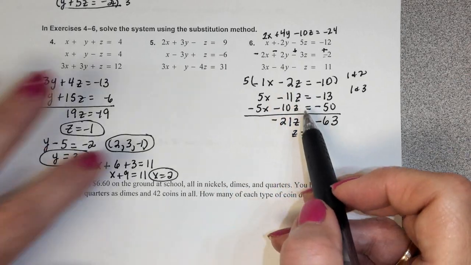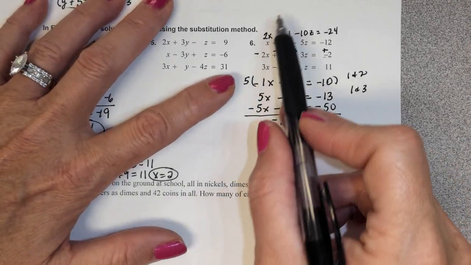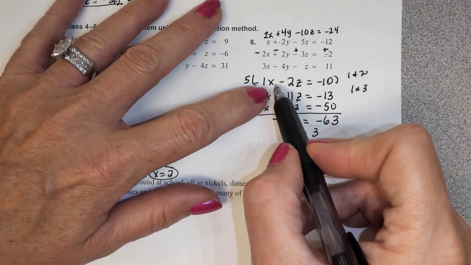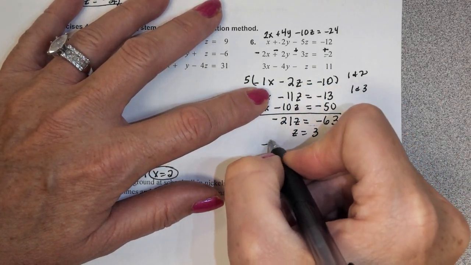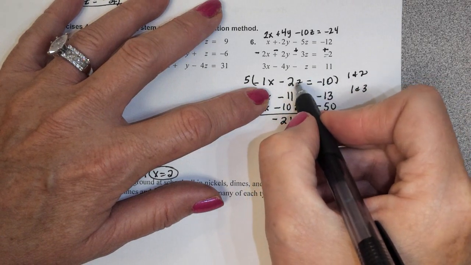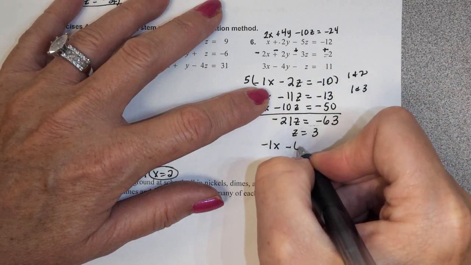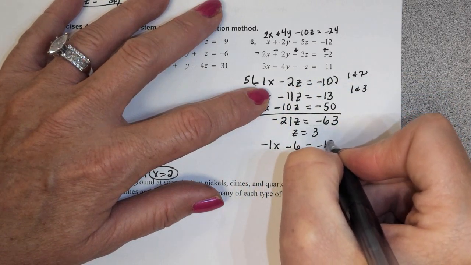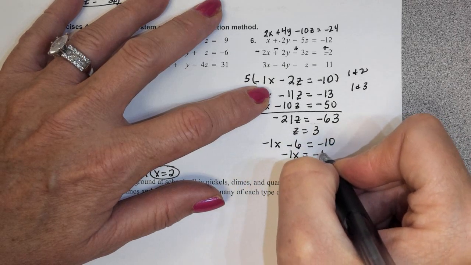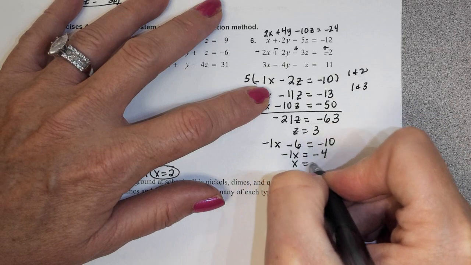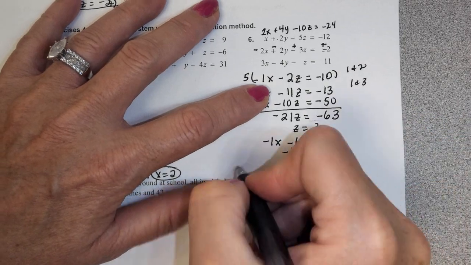So now I just have to work backwards and substitute in. I can choose anywhere. Let's see. This would probably be the easiest. So I'm going to have negative 1x. Negative 2 times 3 is minus 6 equals negative 10. So negative 1x is going to equal negative 4. So therefore x will be 4.